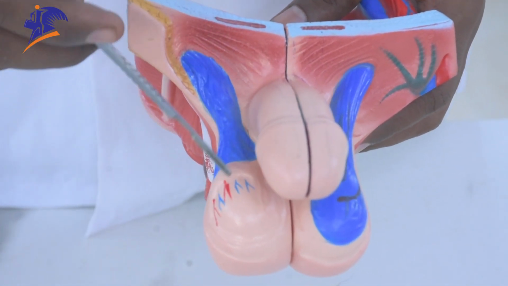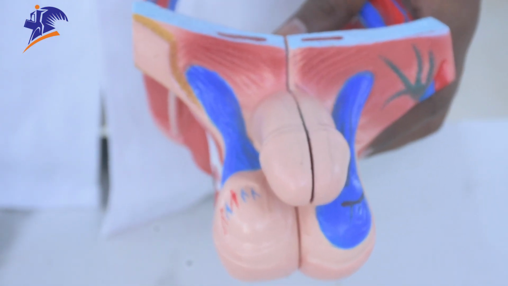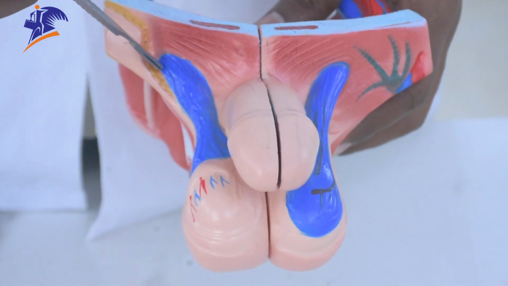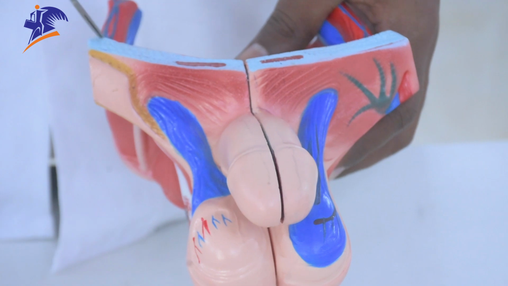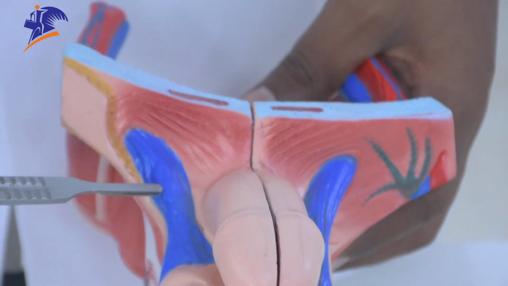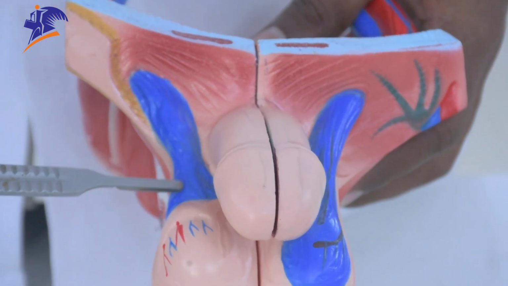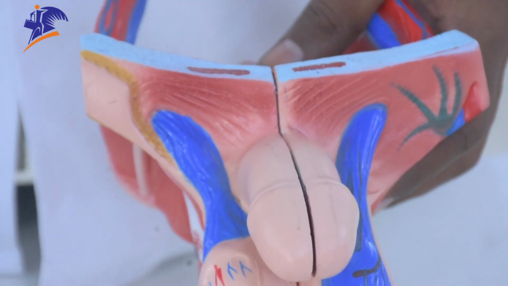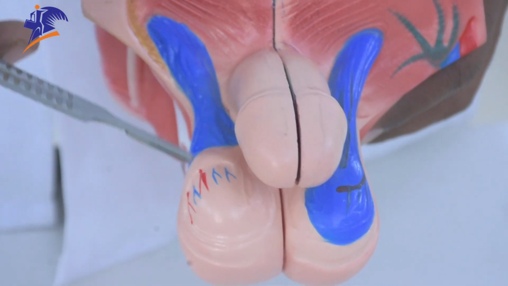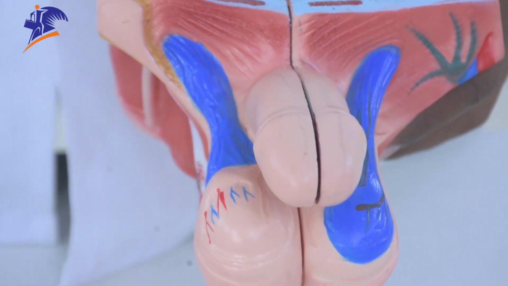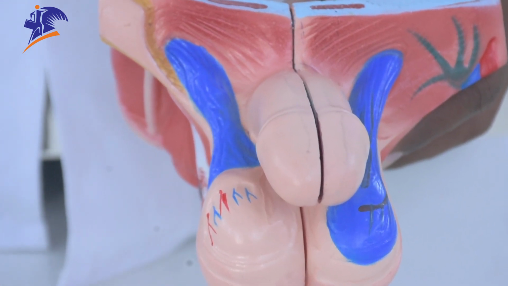The testis may be found in many areas, specifically in the inguinal part. This is the superficial ring of the inguinal canal, and here we will find the inguinal canal. This area in the blue color represents the spermatic cord, which contains a lot of structures, for example, the testicular artery, pampiniform plexus, vas deferens, and other nervous branches and other structures of the spermatic cord.